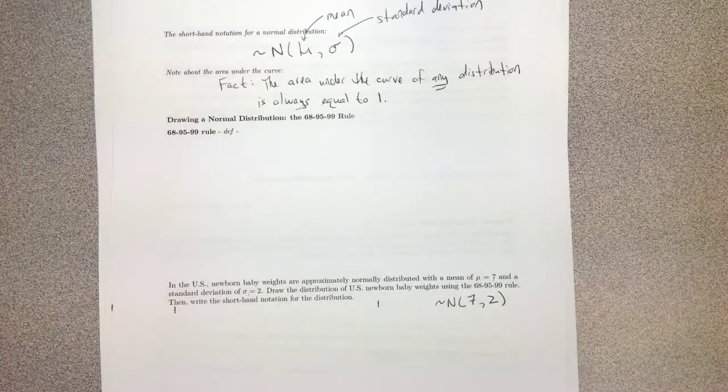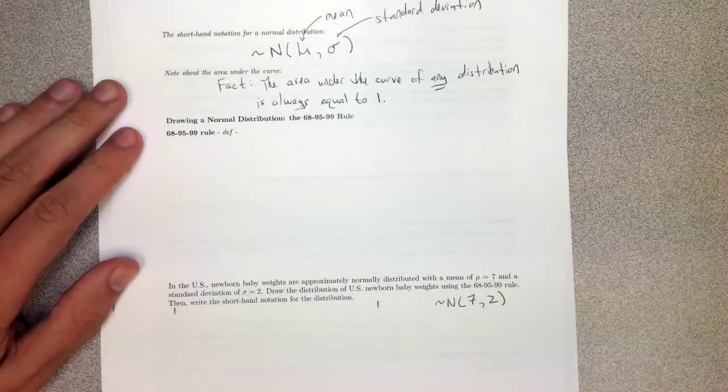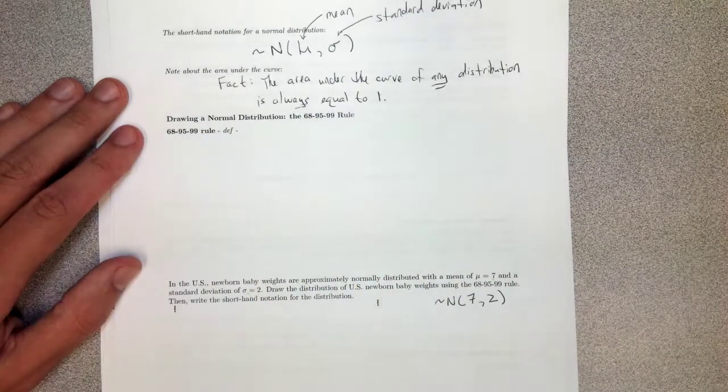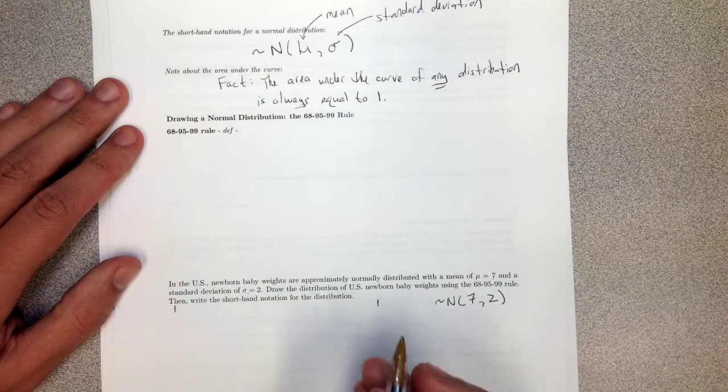So the purpose of this video is just to get some practice drawing this normal distribution, which is something we'll do kind of a lot throughout the semester because, as we'll see later, this normal distribution does get used for more formal statistical analysis of some types of data. And so we're going to draw this distribution using this 68, 95, 99 rule.